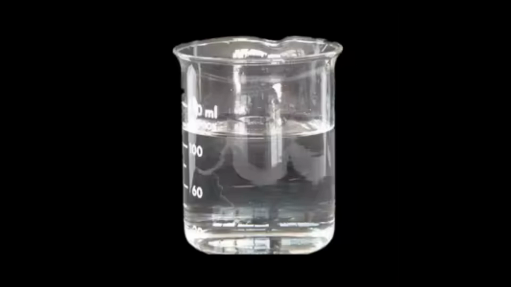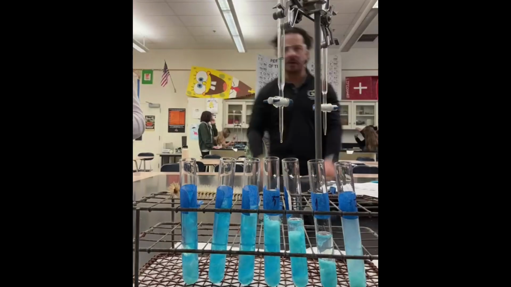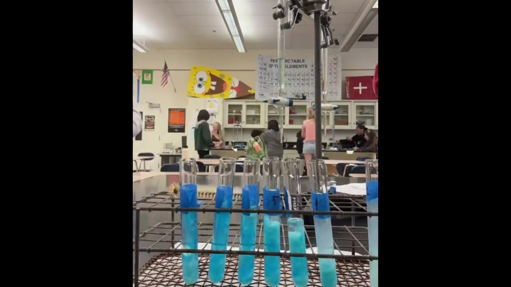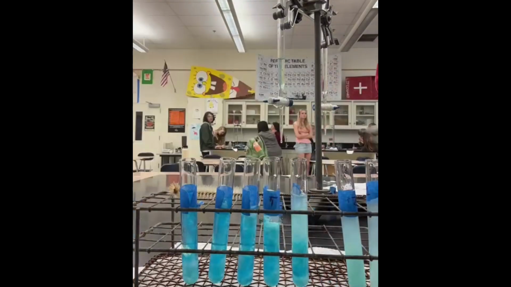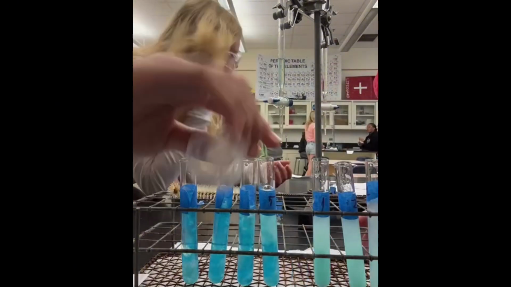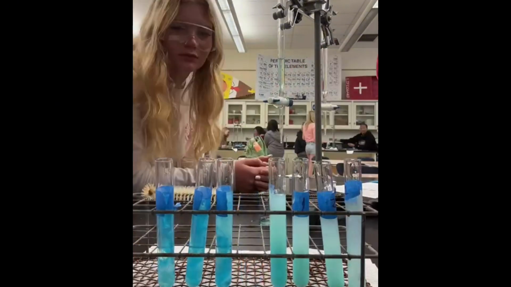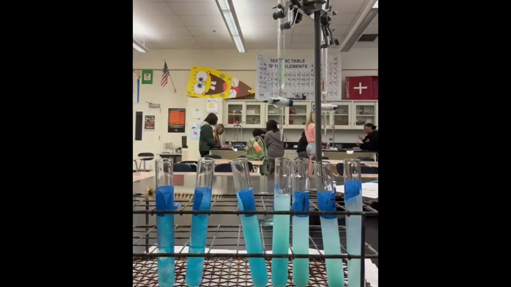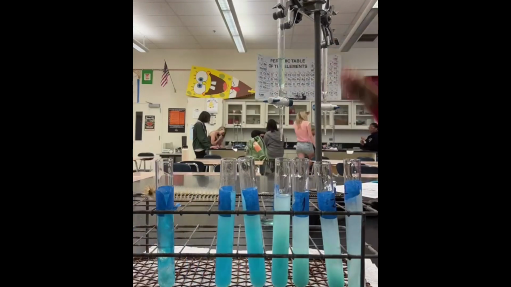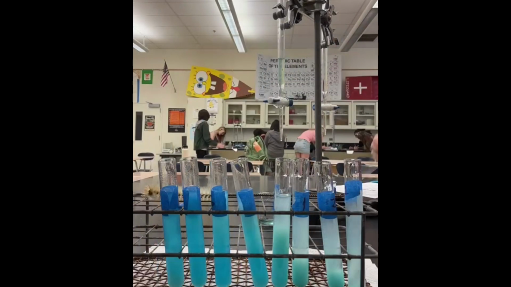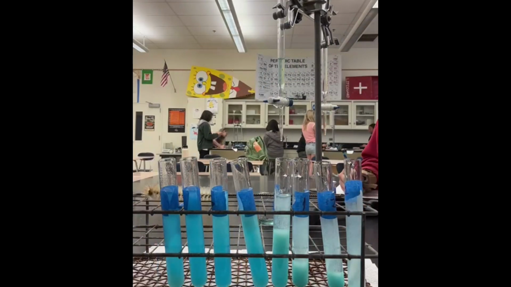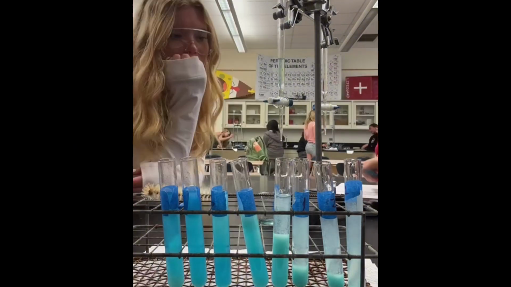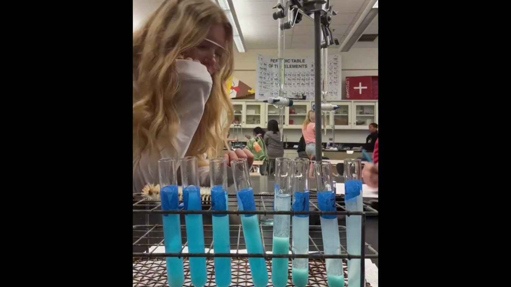Next, we dispensed 5 milliliters of copper sulfate into each of the test tubes. Then we added 1 milliliter of potassium hydroxide to tube 1, and then we put 2 milliliters into tube 2, and so on, increasing by 1 milliliter in each subsequent tube. Afterward, we filled each test tube with water, bringing the total volume in each tube to 13 milliliters. After we thoroughly mixed the contents of each tube, we finally allowed the test tubes to sit for 15 minutes to let the precipitate form.